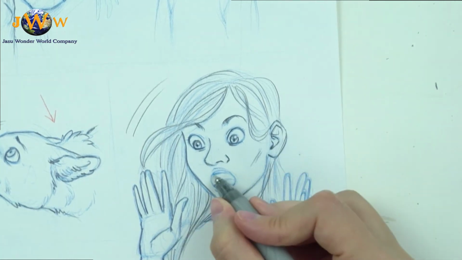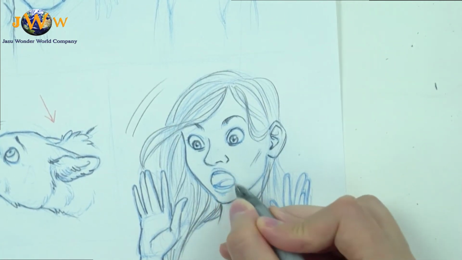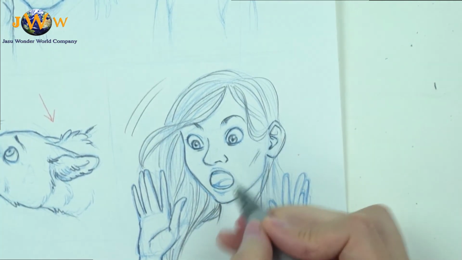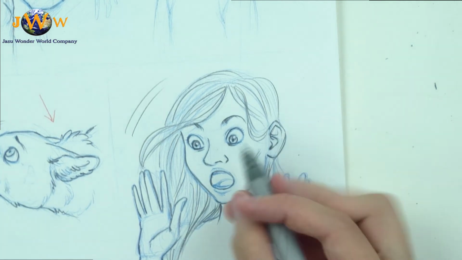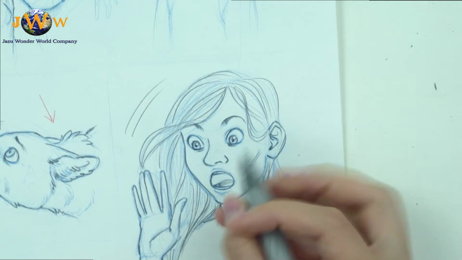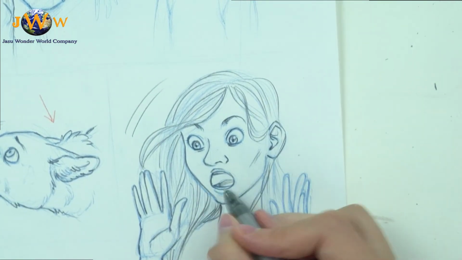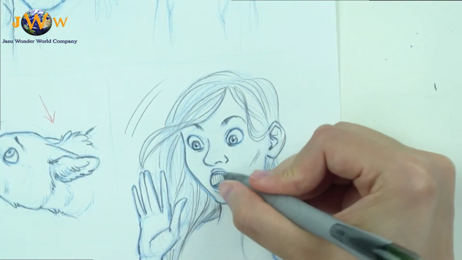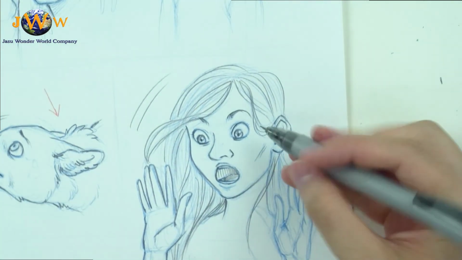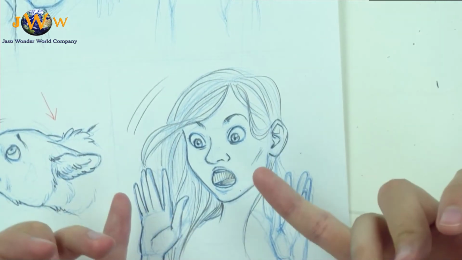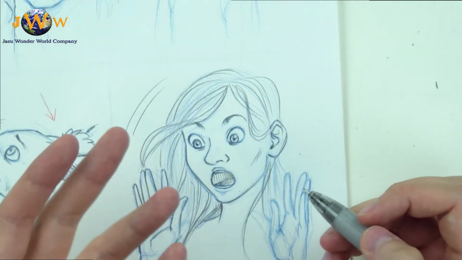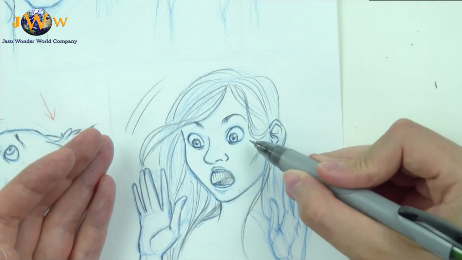And the mouth is round, in this case open. Not very wide, kind of like a whoa open. You can see the teeth and the tongue a little bit. And here, even in this case, if it fits, you can add a sweat drop.